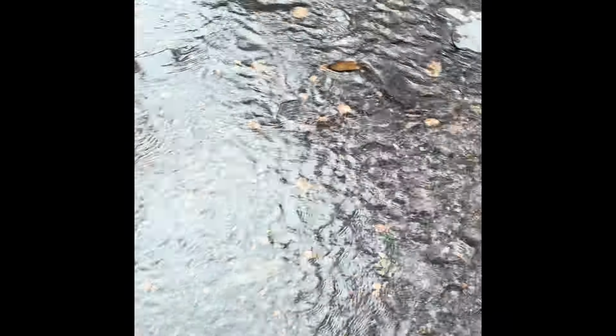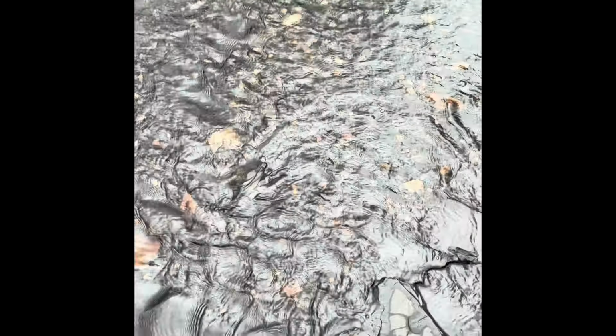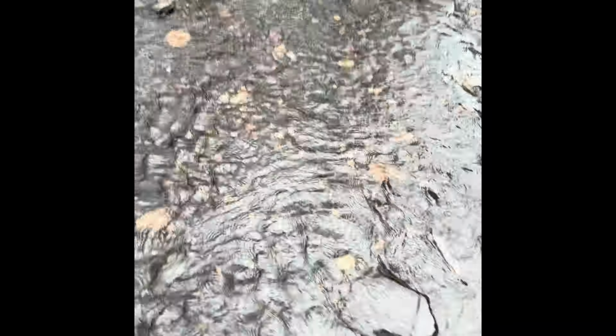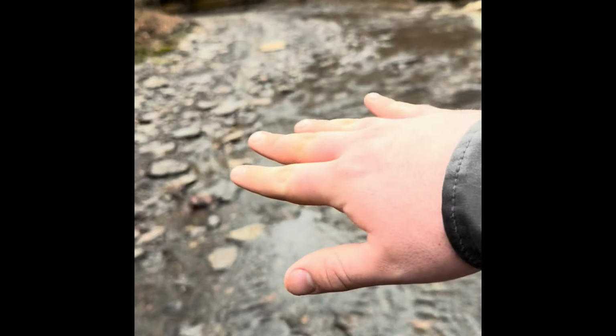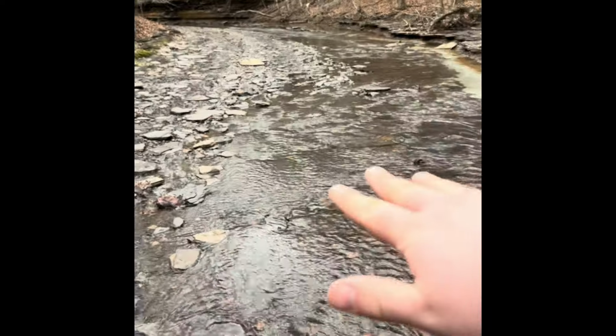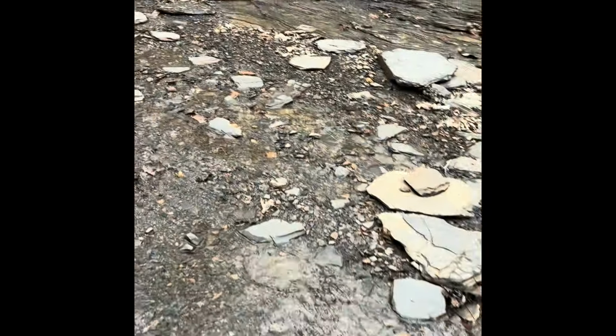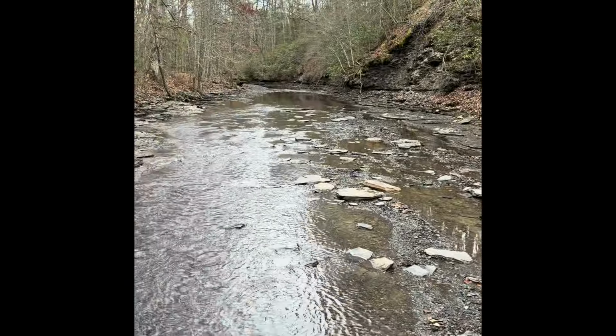Really, the only thing you're out here looking for is fossils, so you'll have a pretty good chance if you look in creek beds, areas where it's rather large, and you will have lots and lots of fossils.